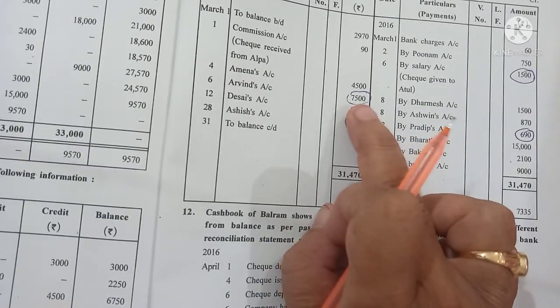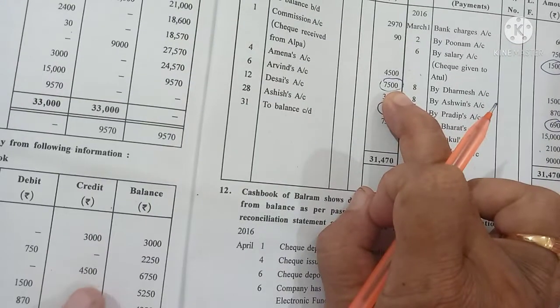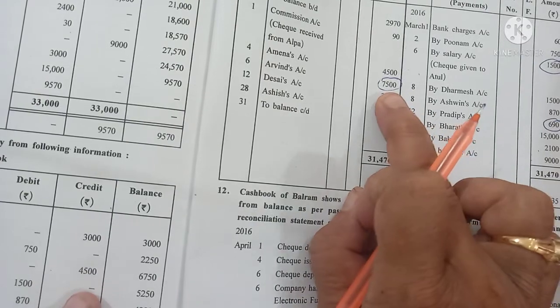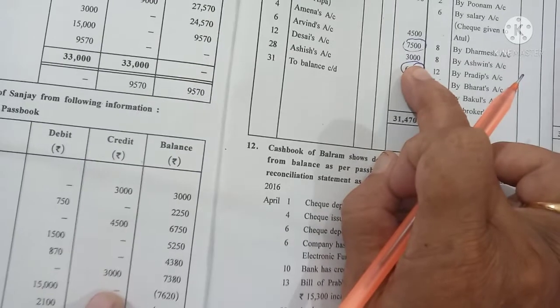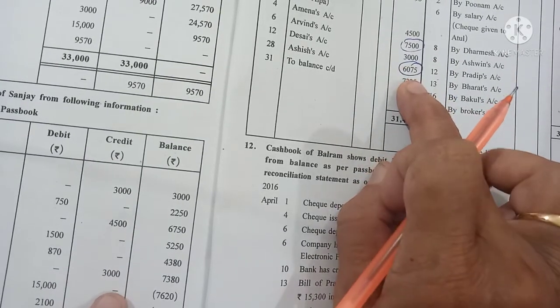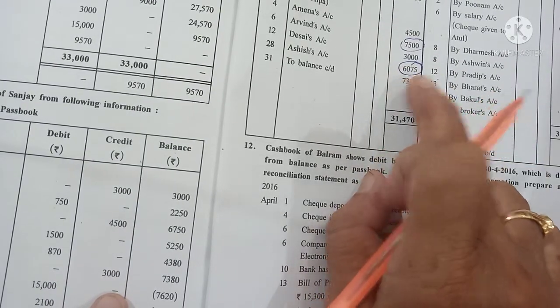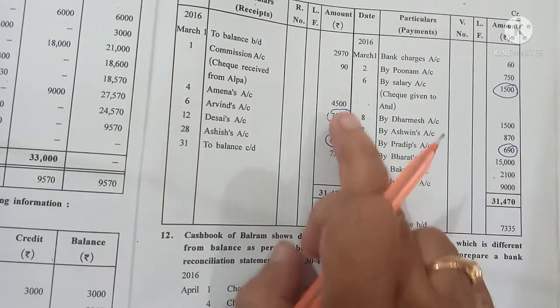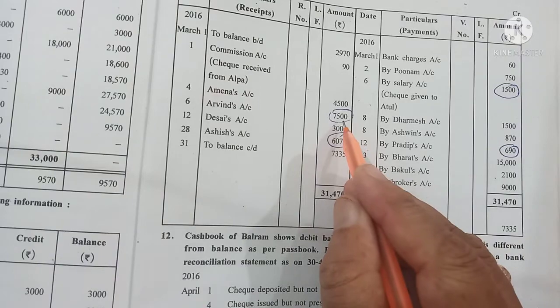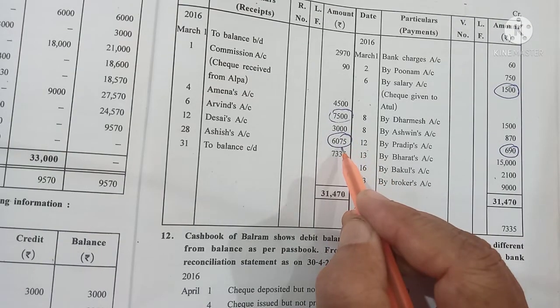Next 7500, it is debited but not credited. Here it is not there, so we mark it. Then 3000, it is recorded on both the sides, so there is no problem. Then 6075, it is debited but not credited. So we are getting two amounts in the cash book debit column, that is, one is 7500 and another is 6075.